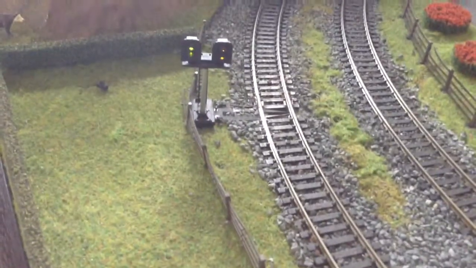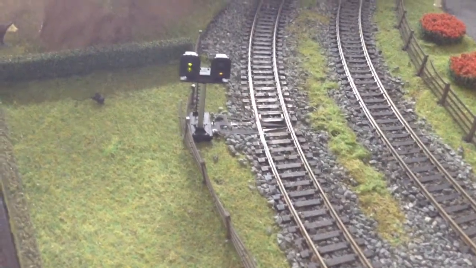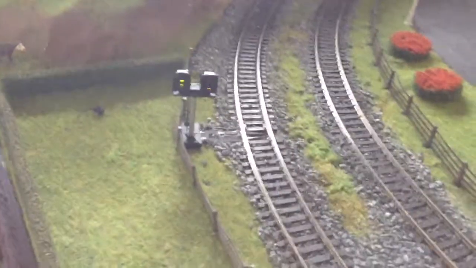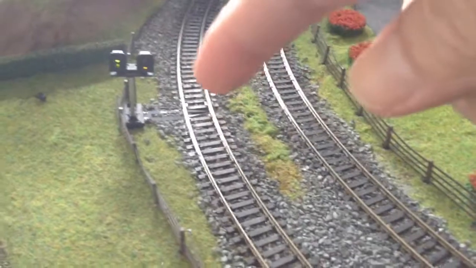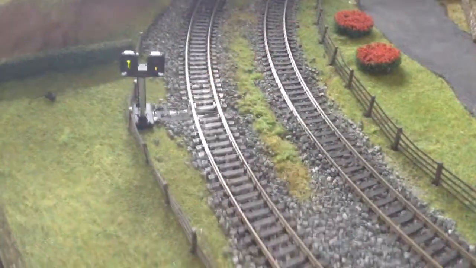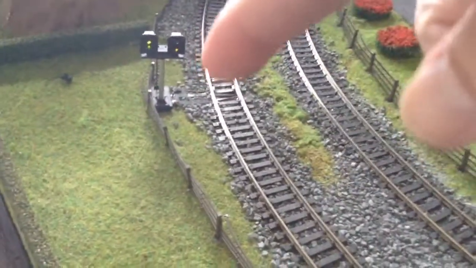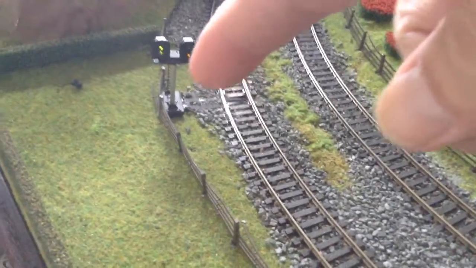Also connected to that particular one is this one, which is a, I'll just shift the bridge out of the way for a bit, a distance signal, which is green and amber. As I said, we've got the siding, which is green, so that's for that one. The red on the main line around the far side is red, so that's amber, which is saying caution, the next signal is red. So that's how that works.